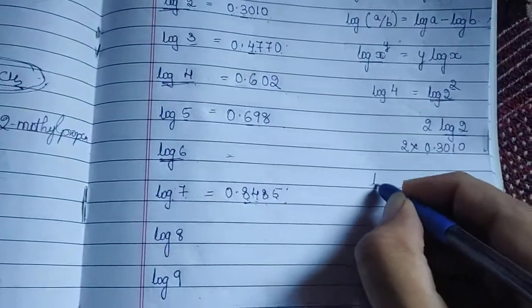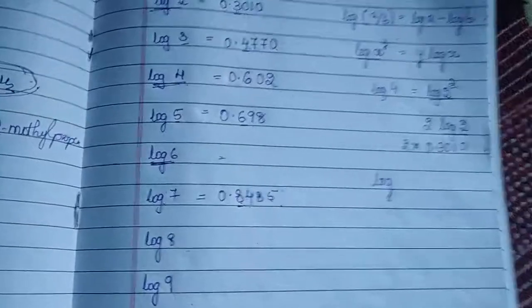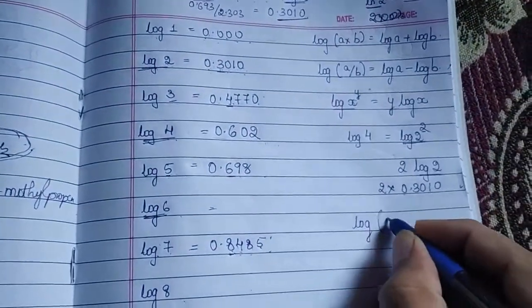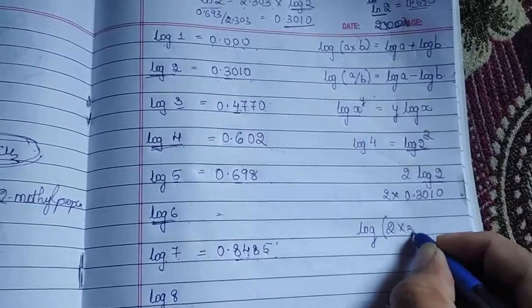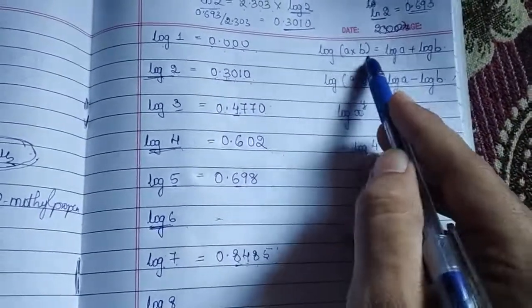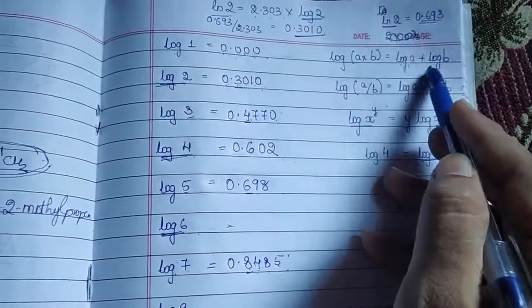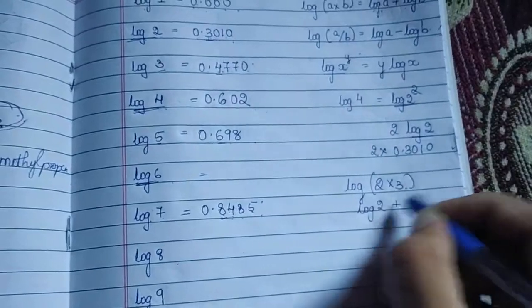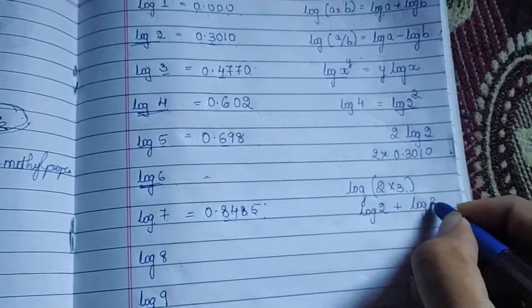Okay, log 6. How can you do that one now? I can write it as log of 2 into 3, since 2 into 3 means 6. We know that log of a into b can be written as log a plus log b. So this can be given as log 2 plus log 3.